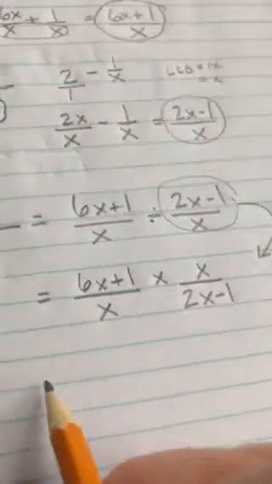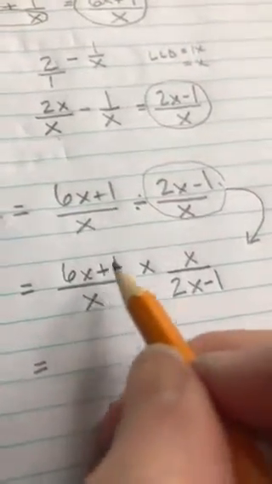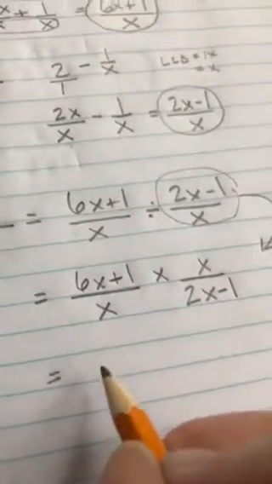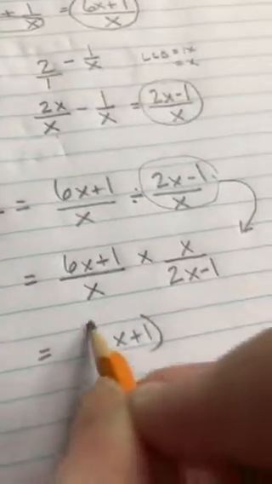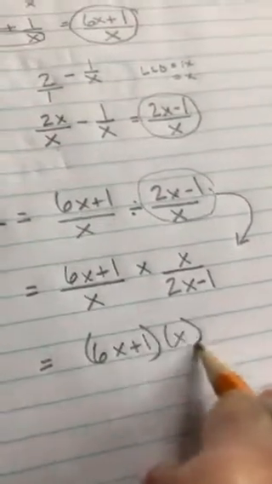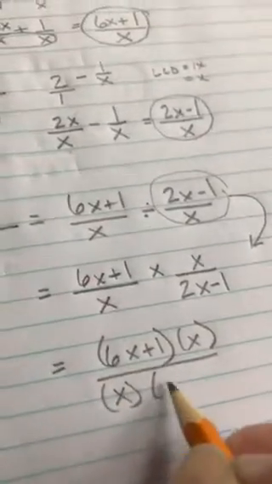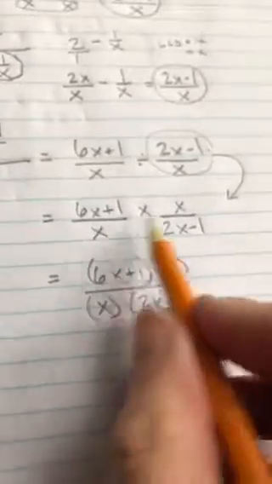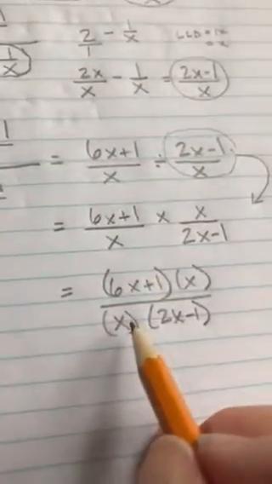And our multiplication rules state that you can multiply the top together and you can multiply the bottom together. So we'll get (6x + 1) times x all over x times (2x - 1).